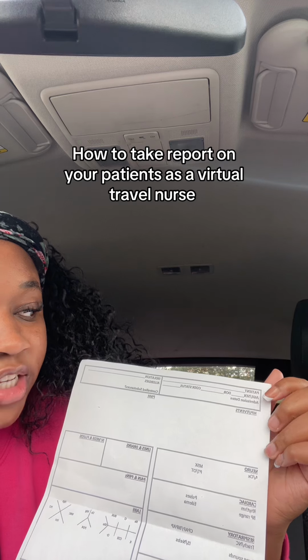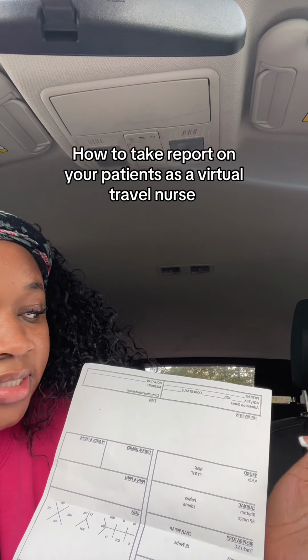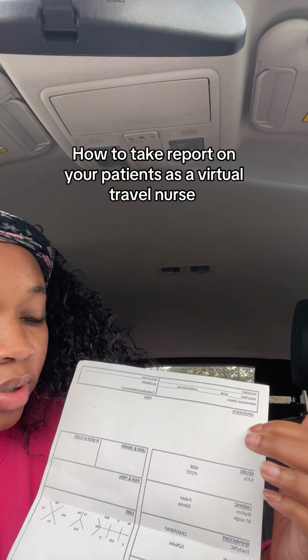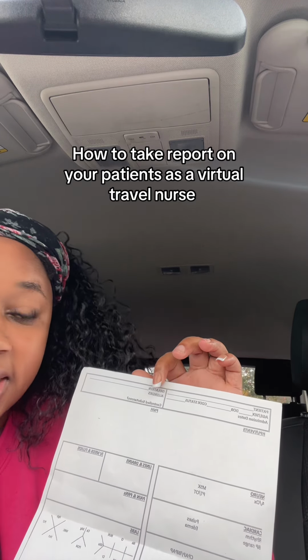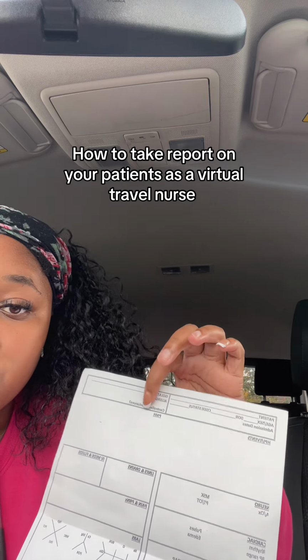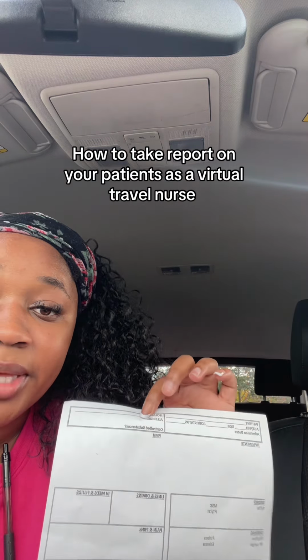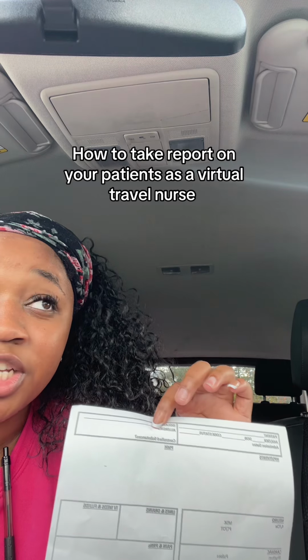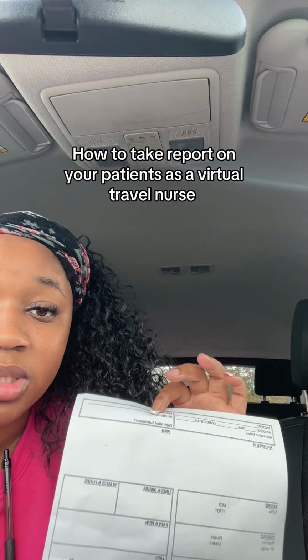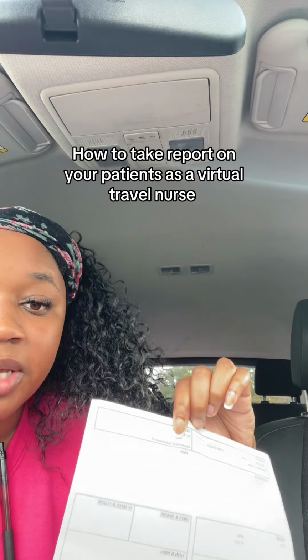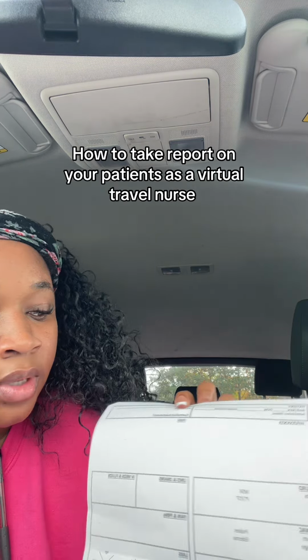So patient code status, events, so what brought them to the hospital, if they are on any isolation, and if they have any controlled substances, I'll put those here. Because the patient is finishing their treatment at home, we have to be responsible for counting those narcs. So I'll just make a note of what substances are in the home.